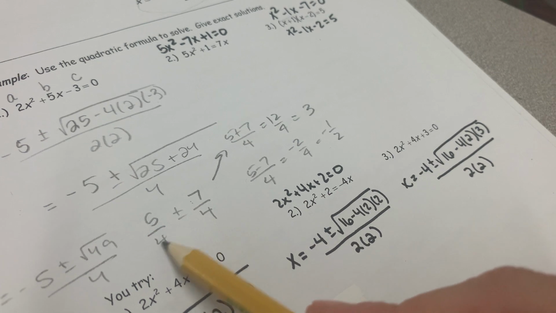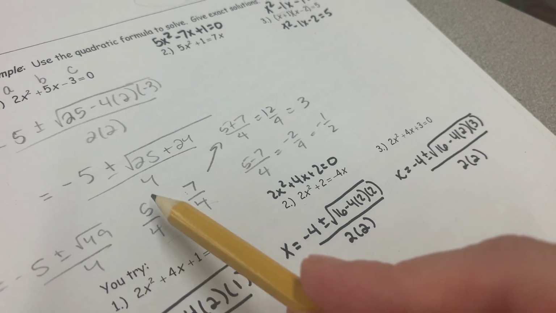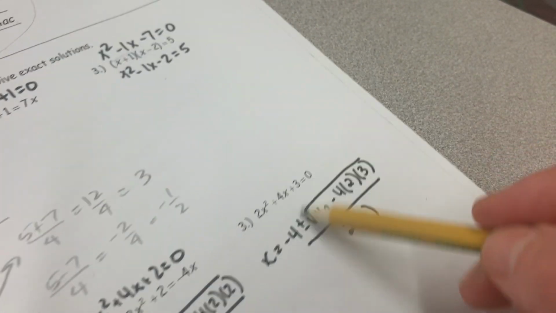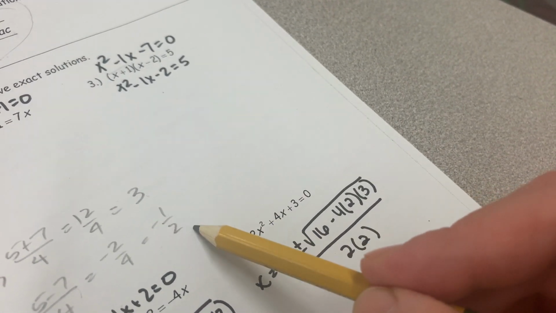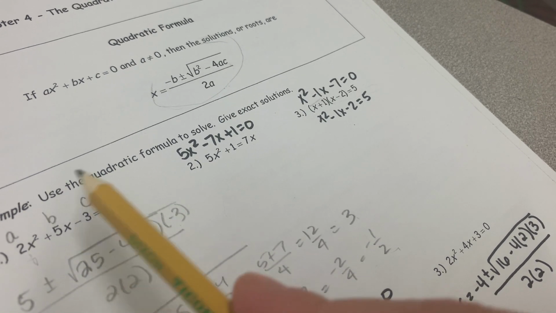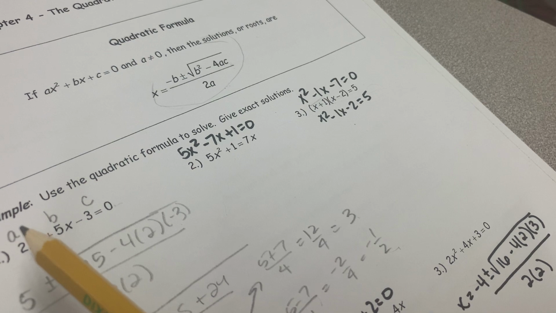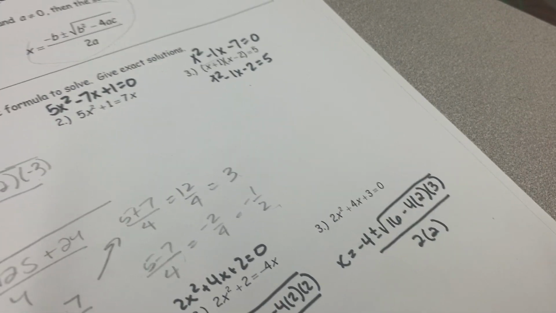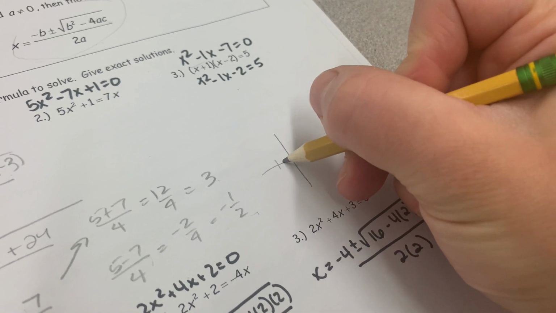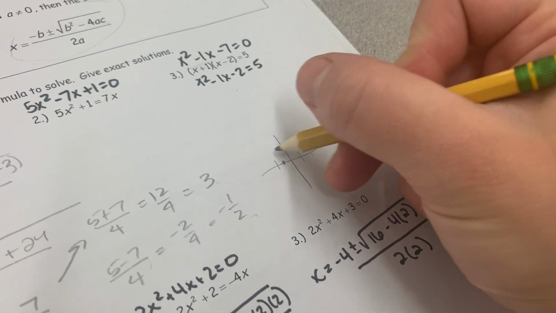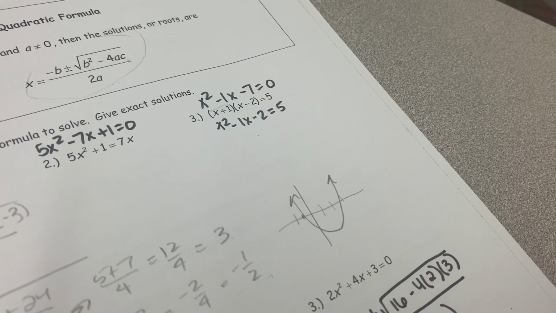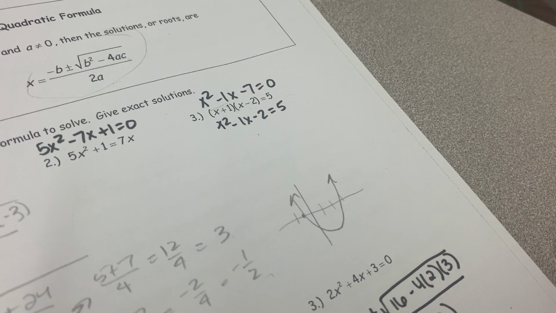You don't have to separate them if they're not going to simplify, but if one part's going to simplify versus the other, you can separate them, or you can just put them right back where they were. That means if I substitute one answer in here, I'm going to get 0, and if I substitute the other, I'm going to get 0. And that's an easy way to solve. If I were to graph this, there's the quadratic.